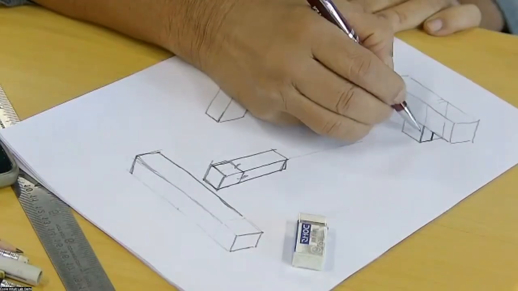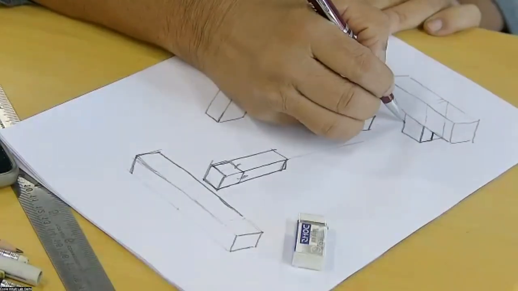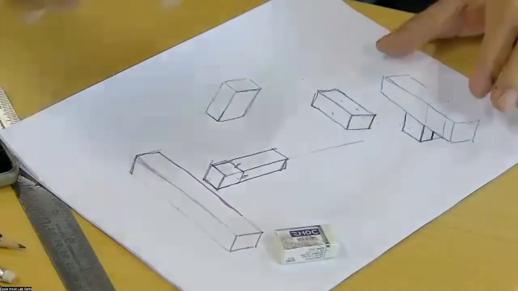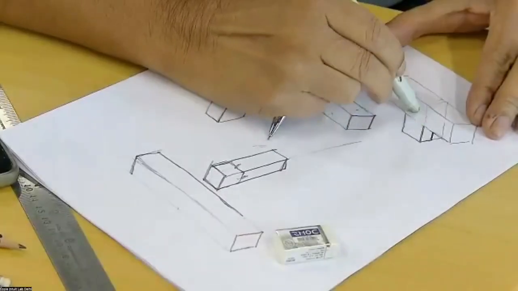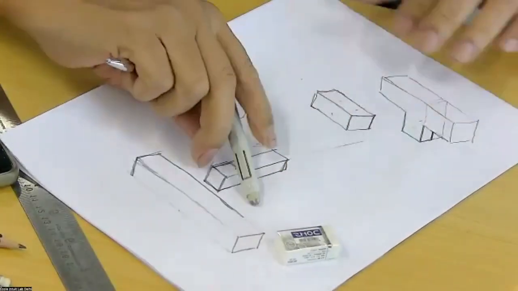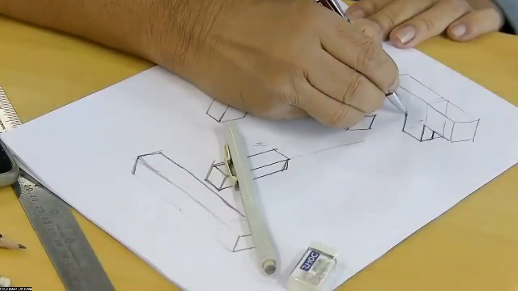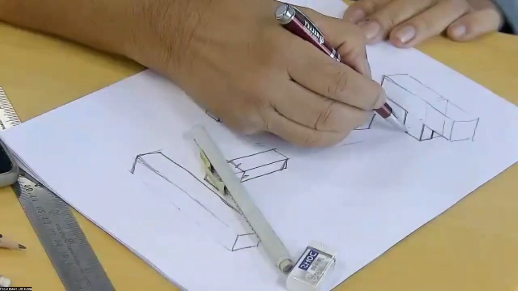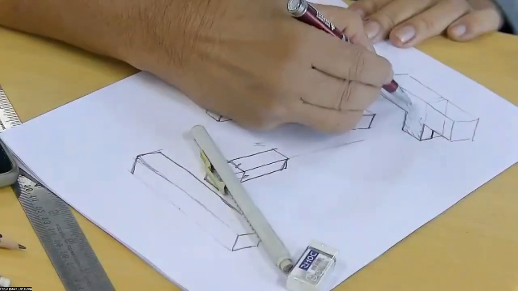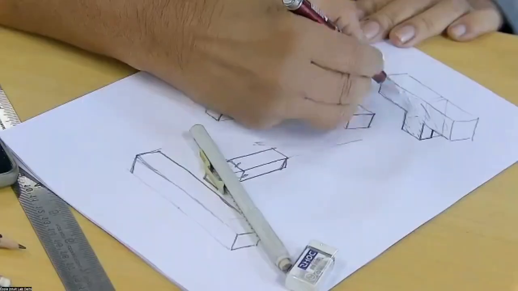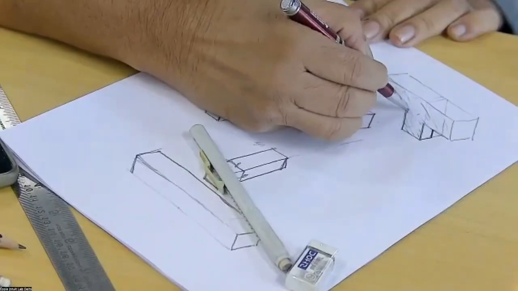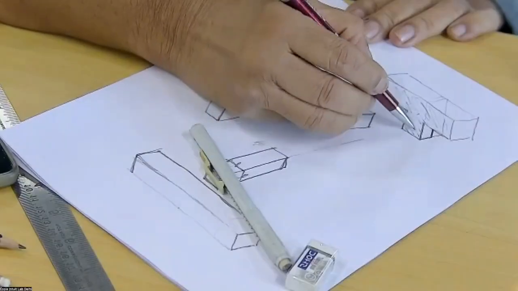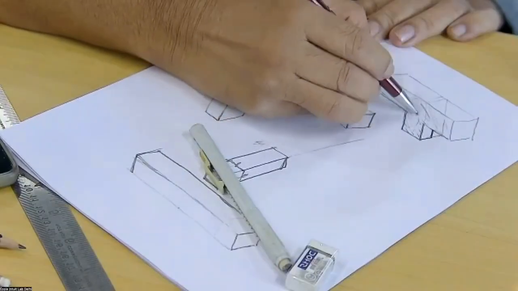Now when I do this, if this and this are the same size, the same plane, then this line will not show. Then it will be like this. So any surface which is at the same level will not have a break, there will not be a line here. This is one surface. This is all one surface.